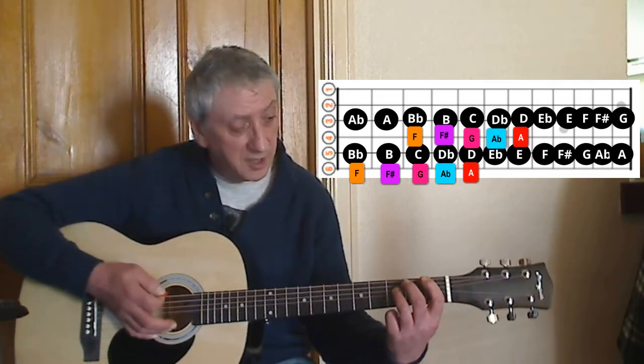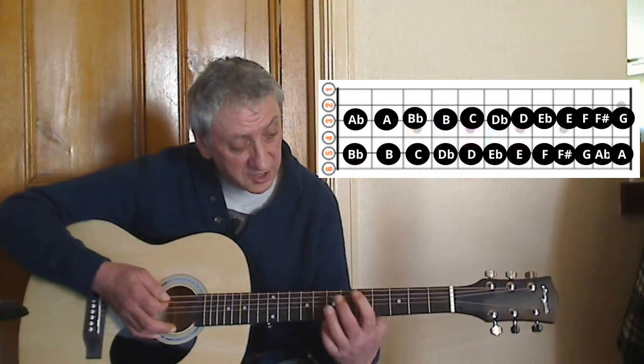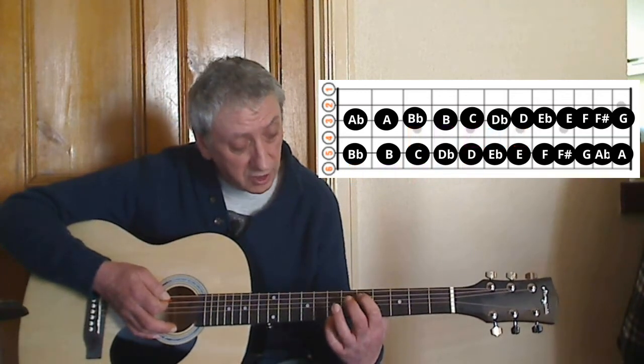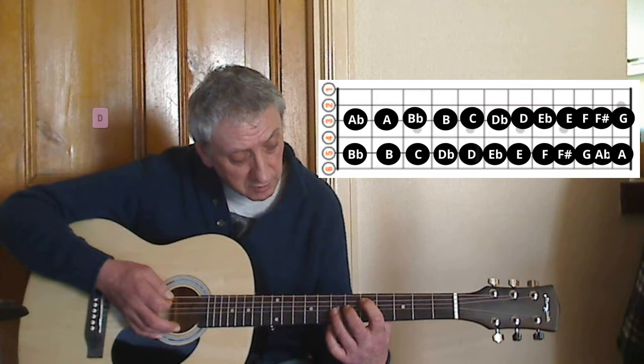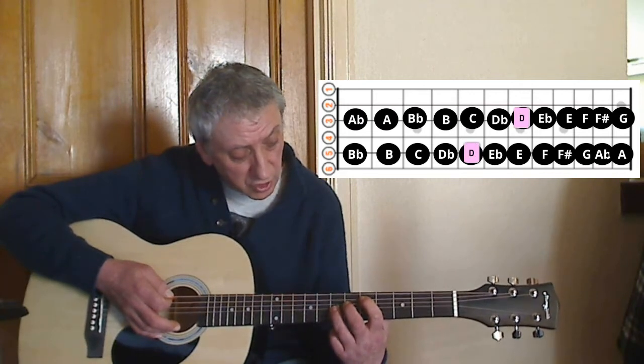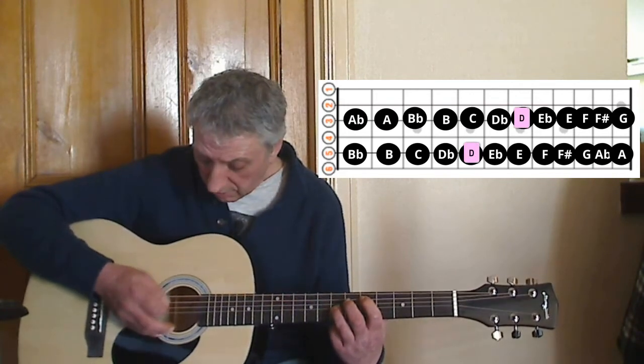Okay? Same note. And you can do the same from the 5th fret of the A string and go 2 frets down to the G string on the 7th fret, right?